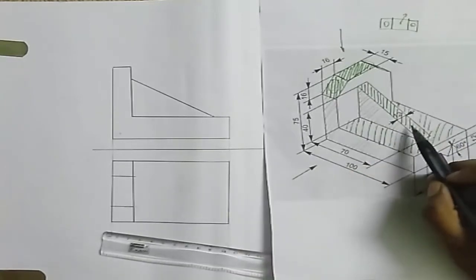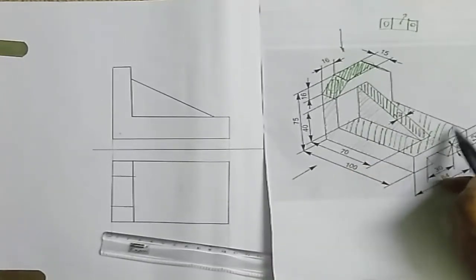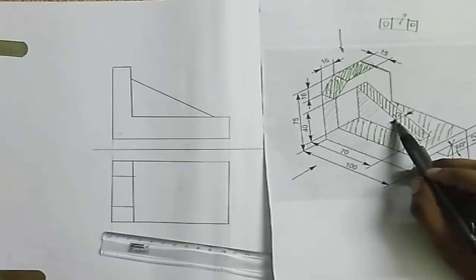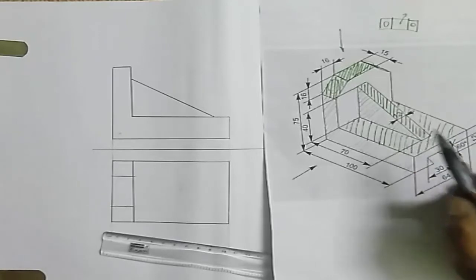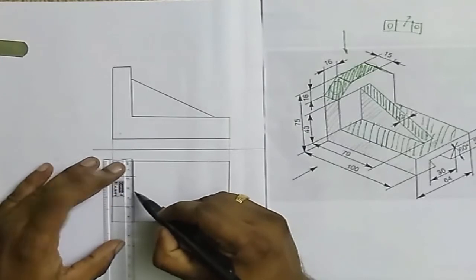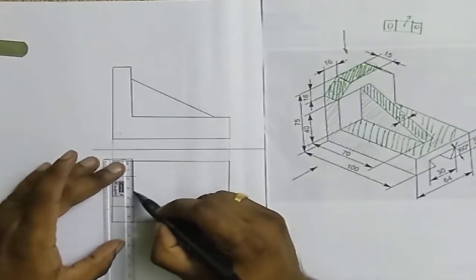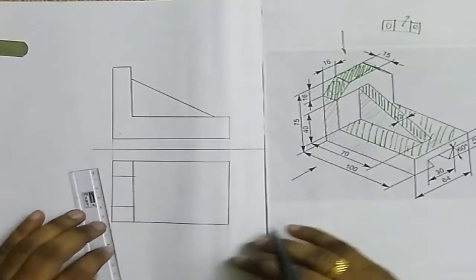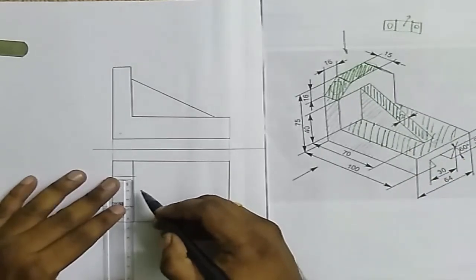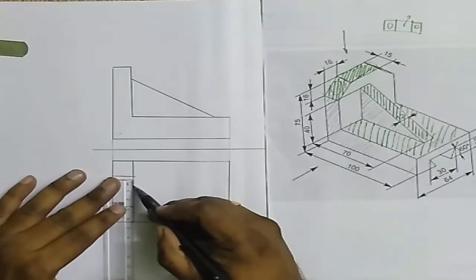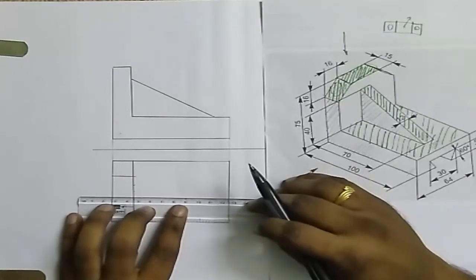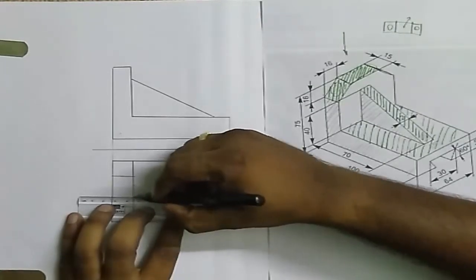This slant edge is placed at the center of this 64 mm. The thickness of this wedge is 12 mm. So from here in this 64 mm line, mark the center point at 32. Okay. From 32, the thickness is 12 mm. So 12 mm means you have to mark 6 mm this side and 6 mm this side, and then draw the horizontal line like this.